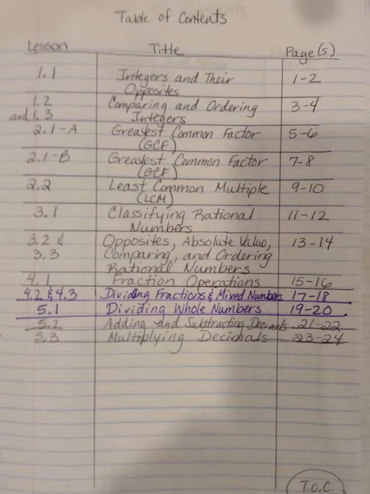Hello, sixth graders. Here we go with lesson 5.3, multiplying decimals. If you would add that to your table of contents, the lesson is 5.3, the title is multiplying decimals, and the pages will be pages 23 and 24 in your notebook.